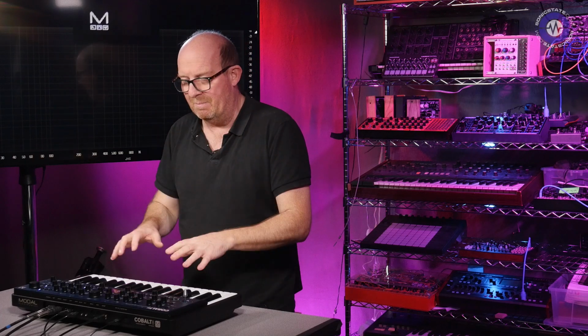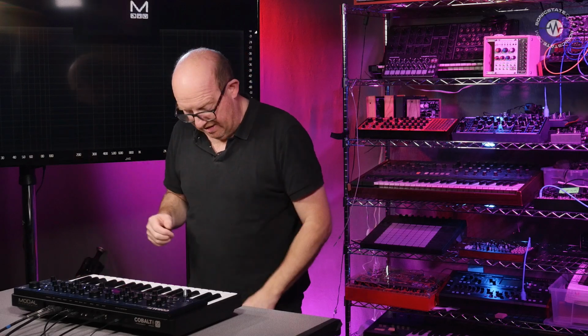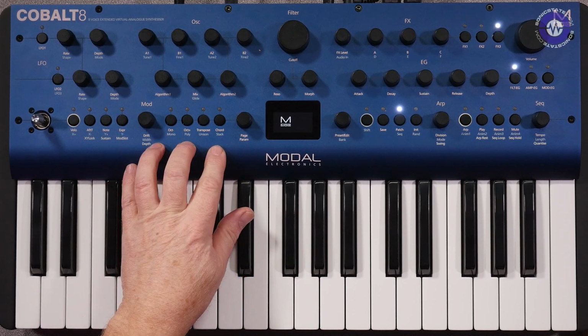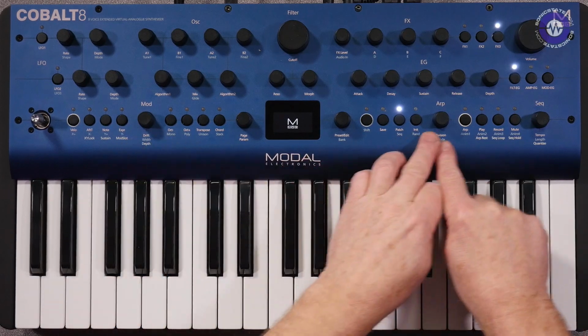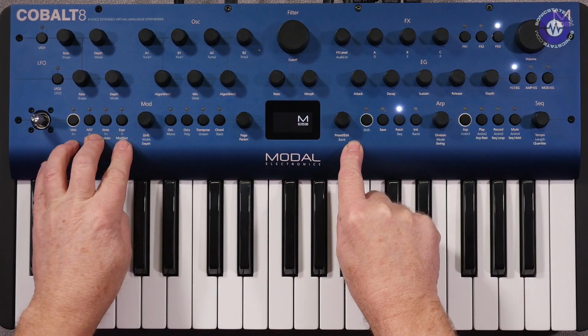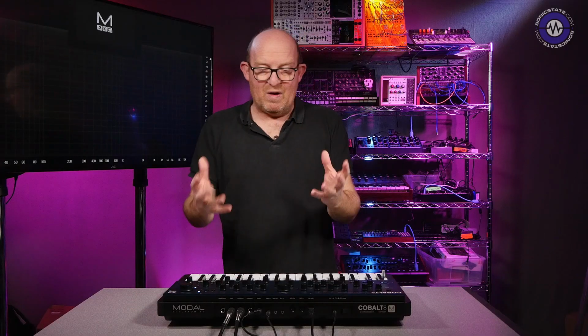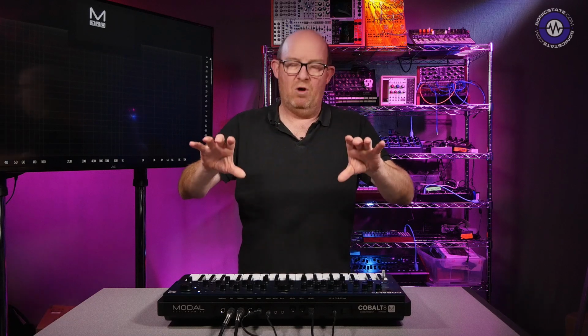I've just been programming patches as I go, and they keep falling out of it, for me. There is, yes, a certain amount of shift functionality, but it's actually quite intuitive. I didn't find it was hard to get around once you do it, because the legend is all nicely positioned on the front panel. It's very easy to get into. I think this feels like a real sweet spot for this kind of price point of the Modal Electronics range.